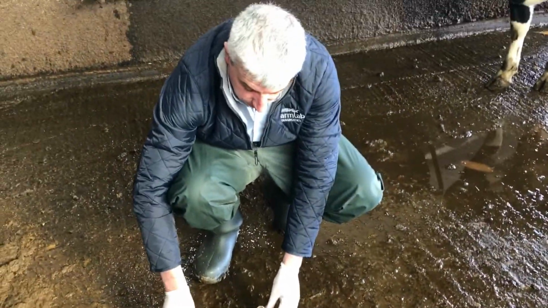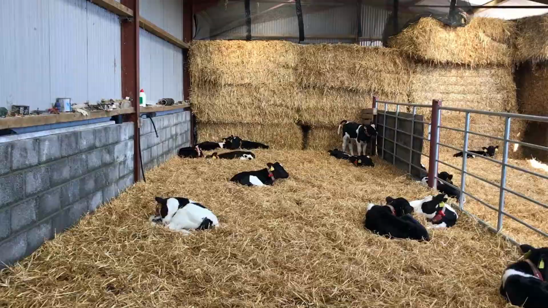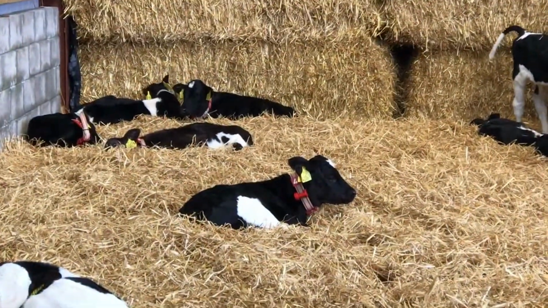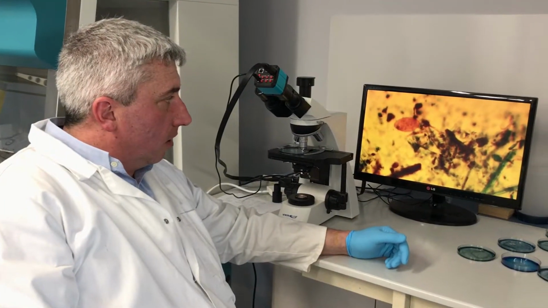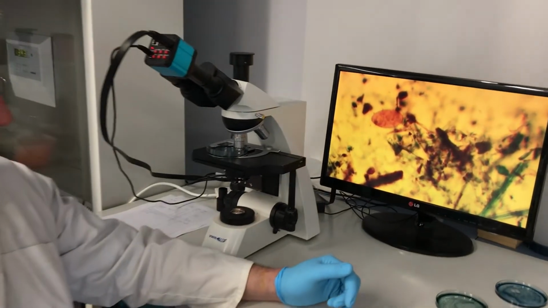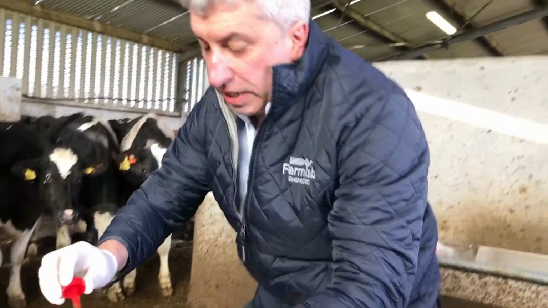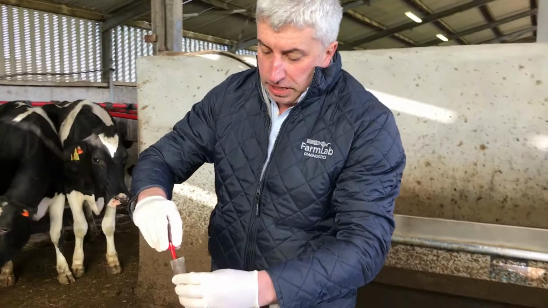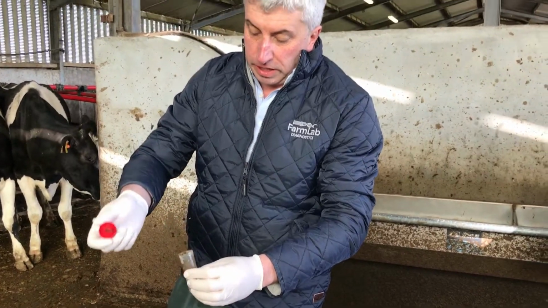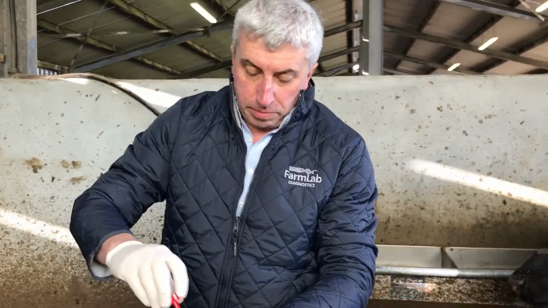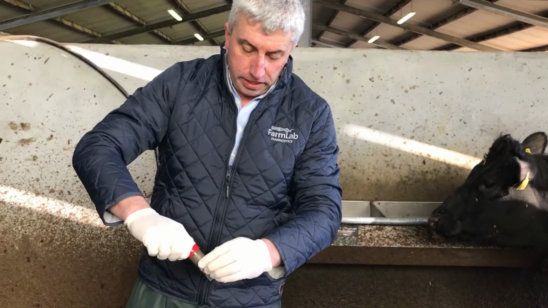So what can we find in fecal samples? We can find worms sometimes, especially in younger animals, or we can find fluke eggs, rumen fluke eggs. So basically that's it. Try to fill up the pot. These pots are very useful because they've got a little spoon on them. We supply these along with the kit for sending them in.